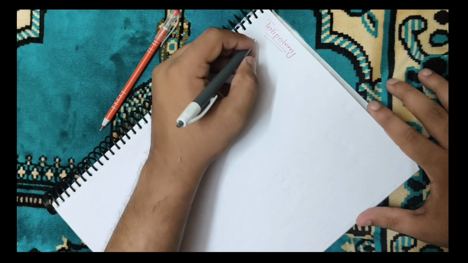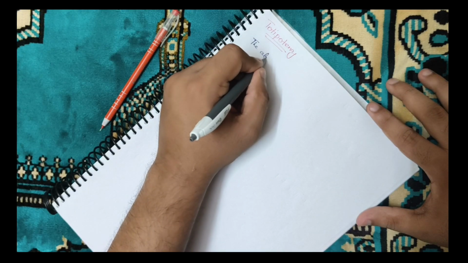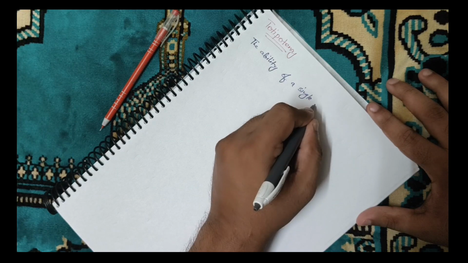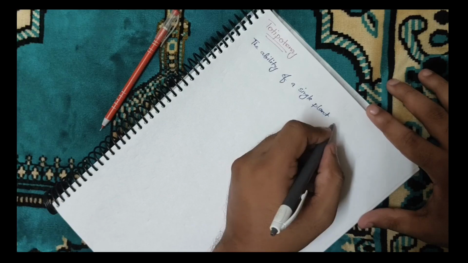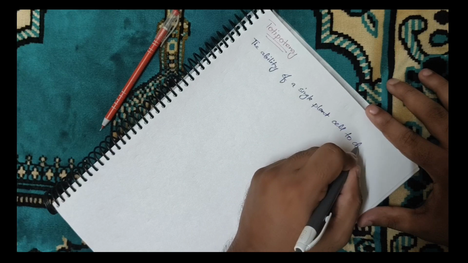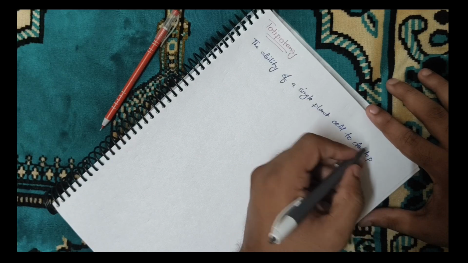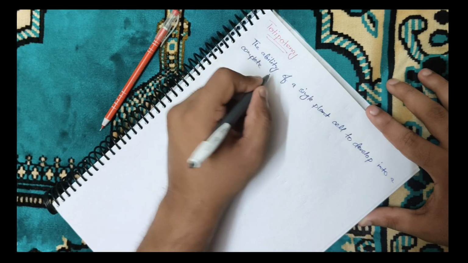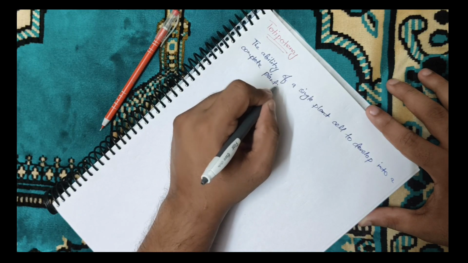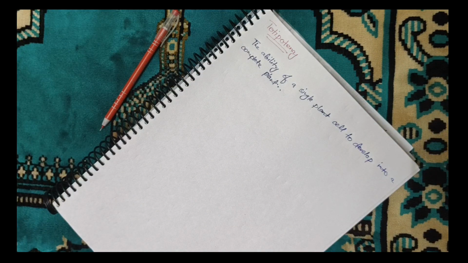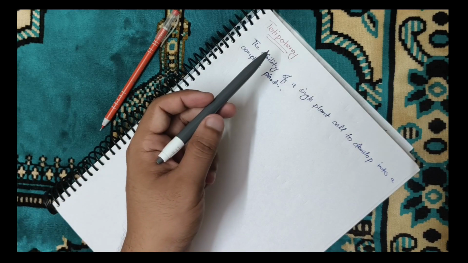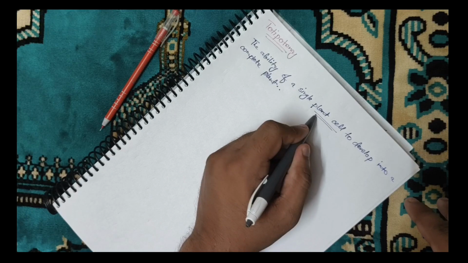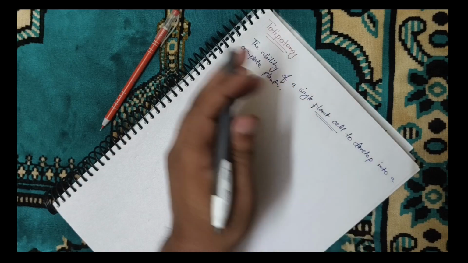The definition of totipotency is the ability of a single plant cell to develop into a complete plant. So totipotency is a term used for the ability of a single plant cell to develop into a complete plant.